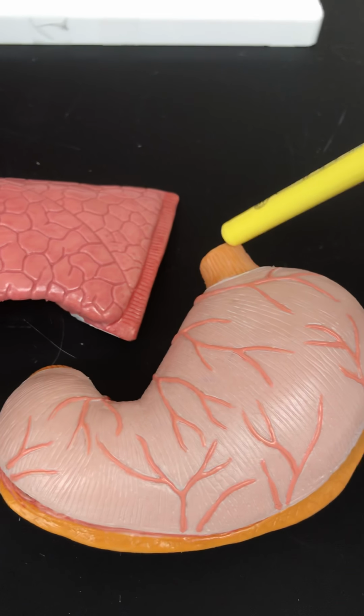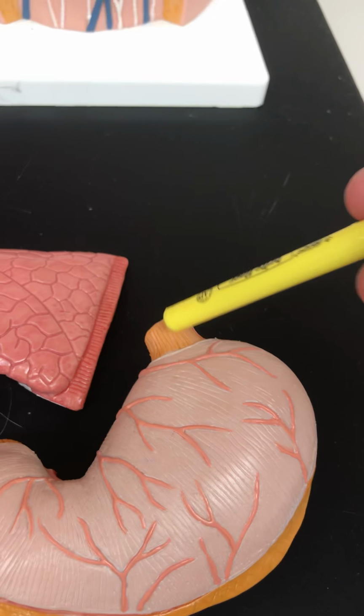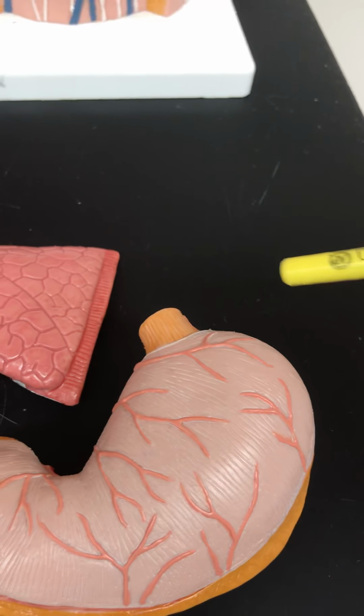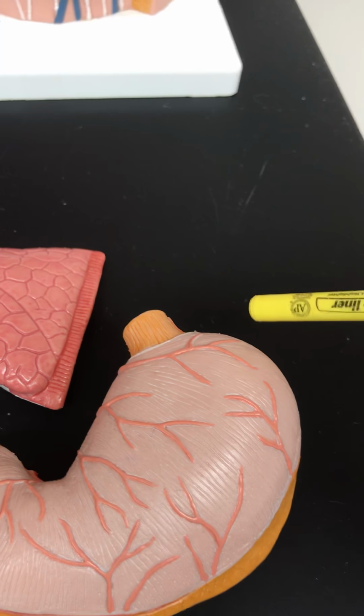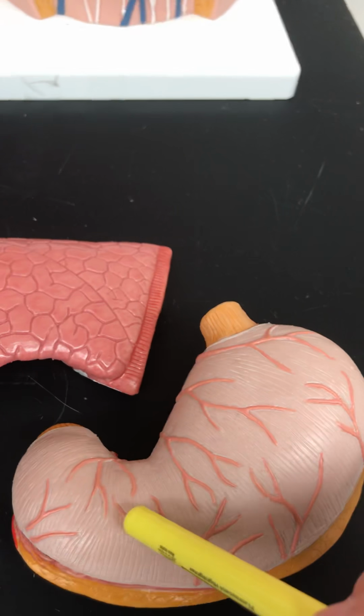Going back to the stomach, we can see that the front part has the area where the esophagus meets the stomach. You have your cardiac sphincter or your gastroesophageal sphincter there. This right here is called the fundus. There's an area where there's a gastric air bubble up on here. The main part is the body.